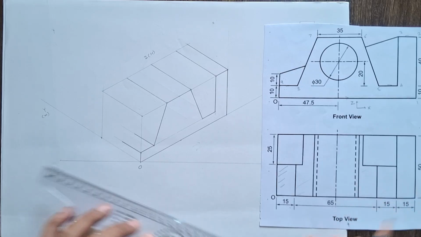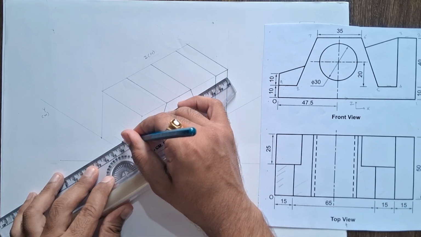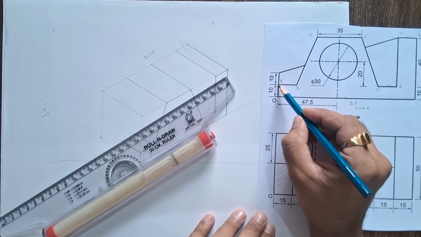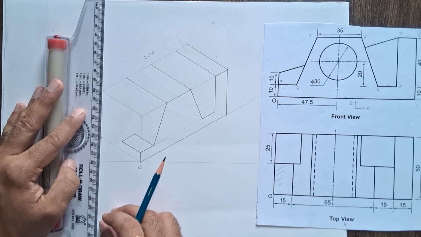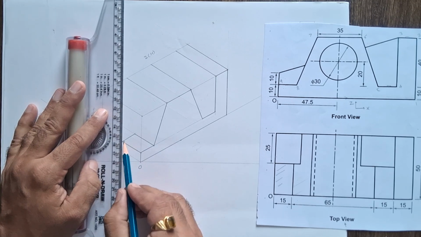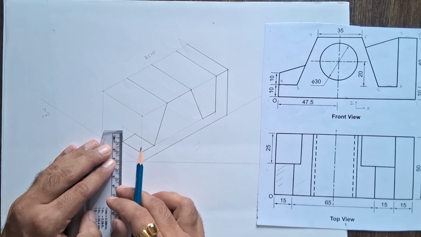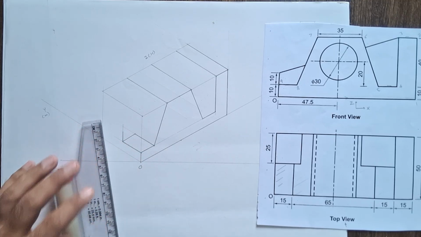Now from this point there is again a 10 mm vertical rise, a vertical line. So from this point we will draw the vertical 10 mm line. Now here.